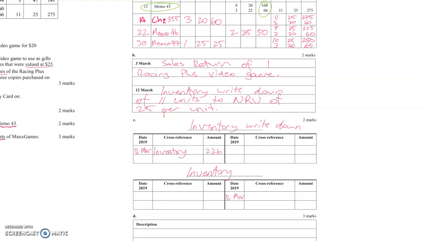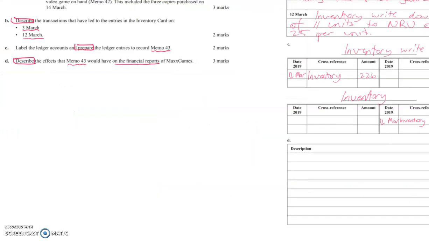So we have 226 debit inventory write-down to record the expense, and on the other side, 12th of March, we have a credit to the inventory account, our cross-reference being inventory write-down of 226.